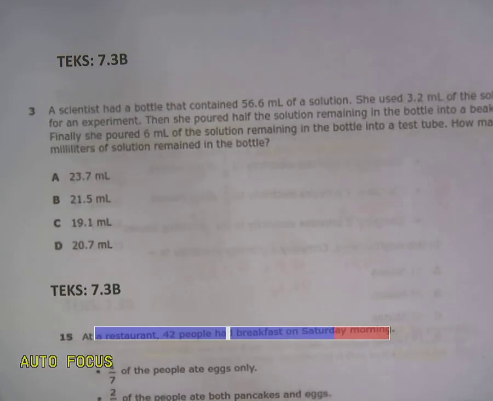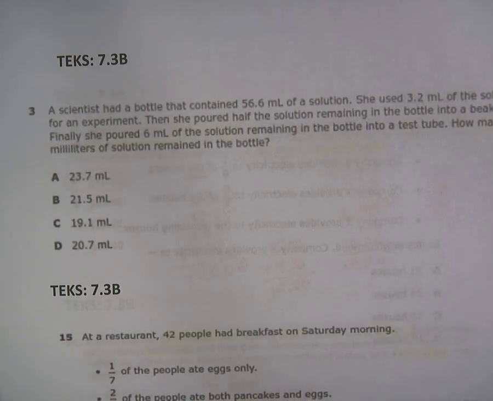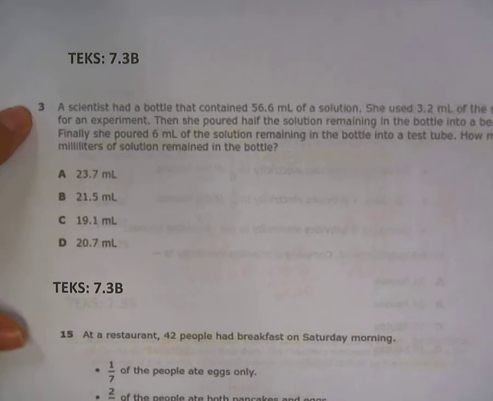Okay, looking at number 3. Sorry, not number, well, it is number 3, and it's on page 3. So we're looking at page 3.